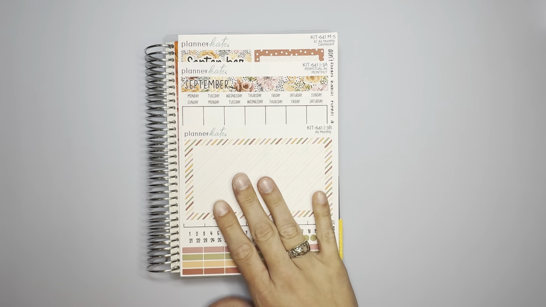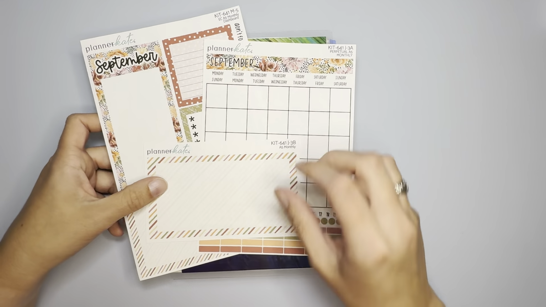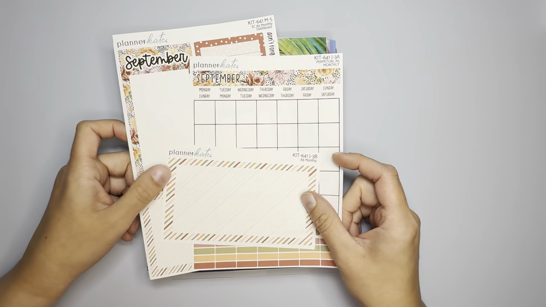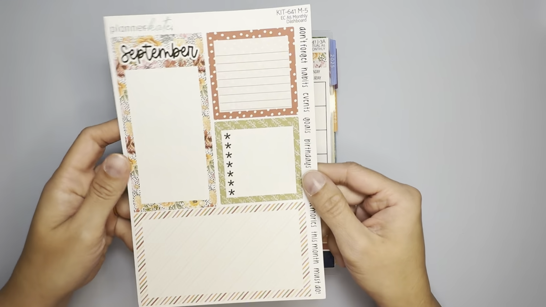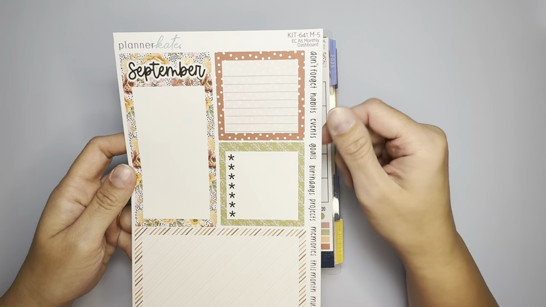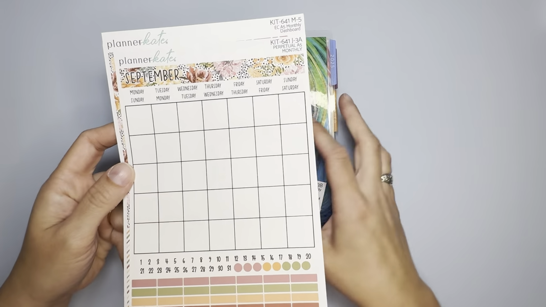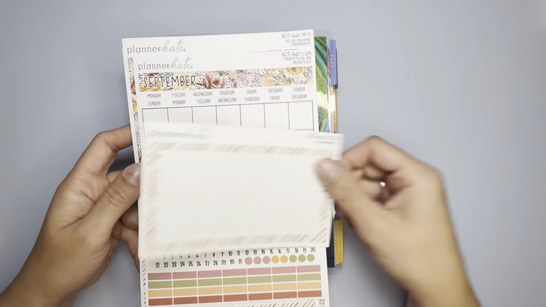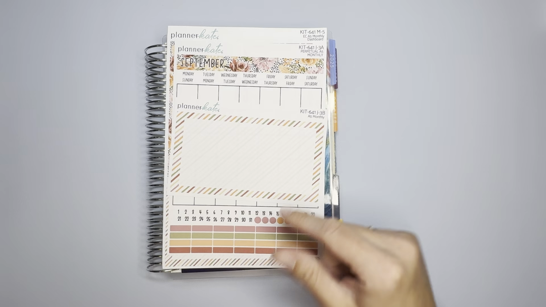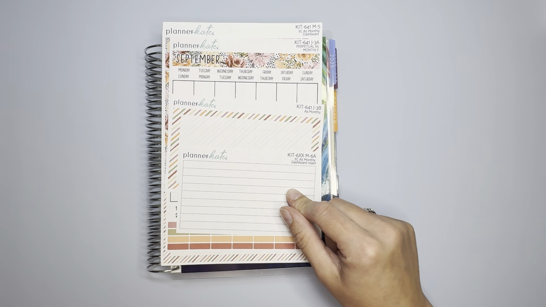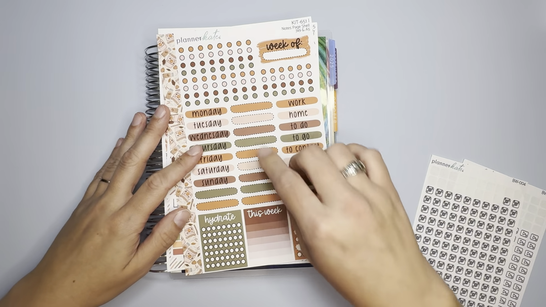Today we are planning out the monthly dashboard and content plan for September in my Erin Condren Daily Duo. I do use the A5 size, so I have here the kit 641 and the A5 dashboard. I have the 641 Perpetual monthly, and I have the monthly insert, the lined dash insert, and then I do have this notes page shell I may use a few things off of.